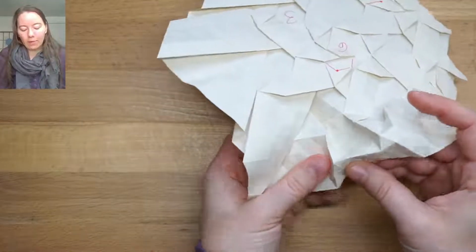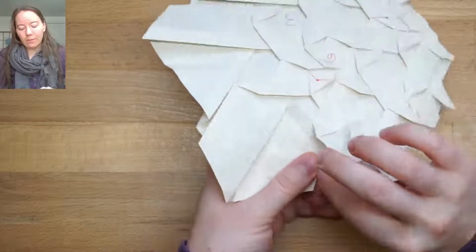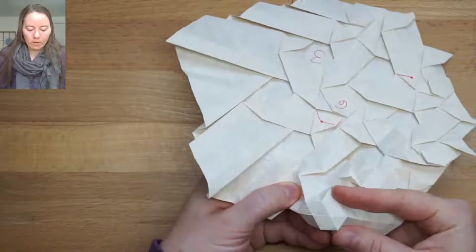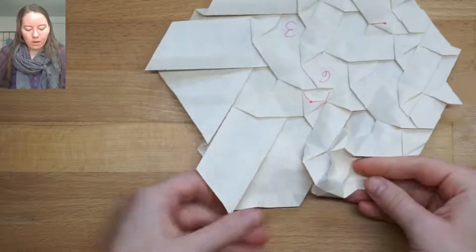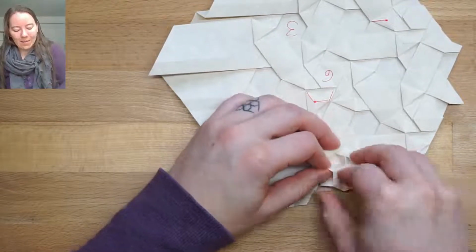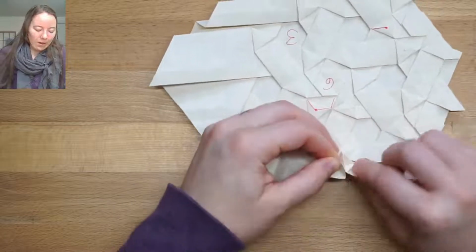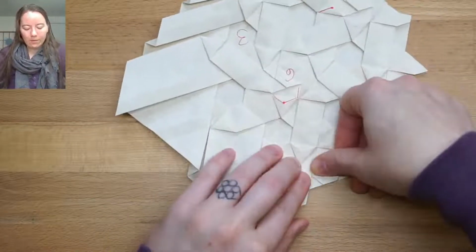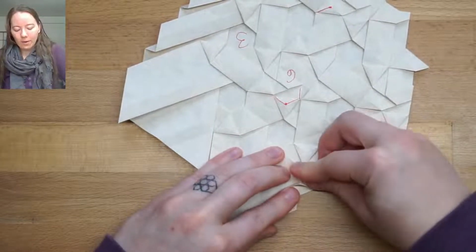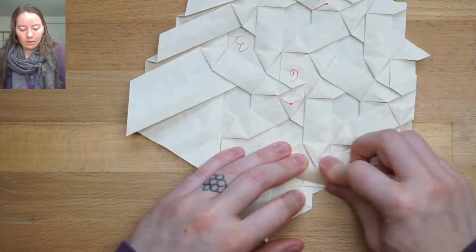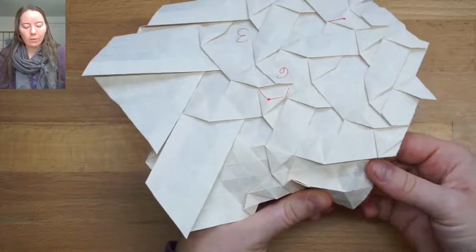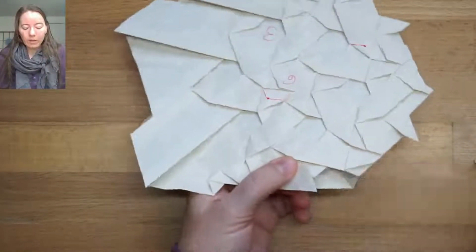Because I know that with, for example, advanced figurative stuff, so the animals and bugs and all the crazy stuff that people are doing in the world of advanced origami, you end up having like 200 steps, and each one is different, and you have to figure out each one individually. But with tessellations, you can figure out one sequence of moves and then use that same sequence of moves over and over and over again.